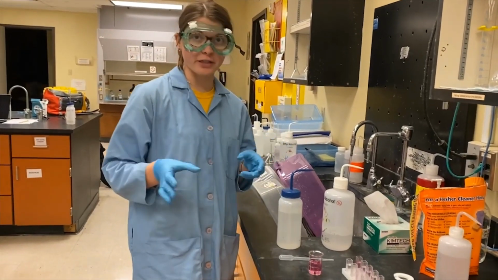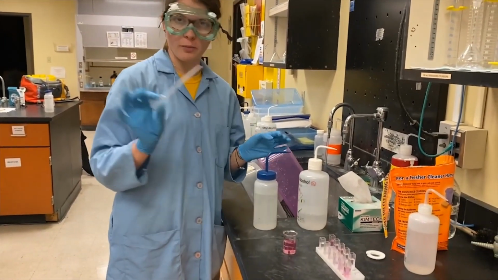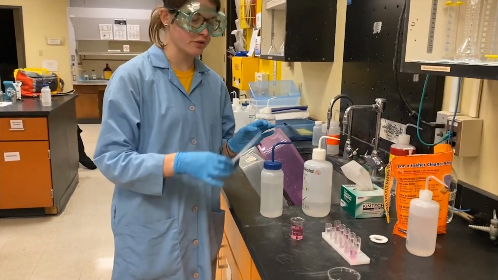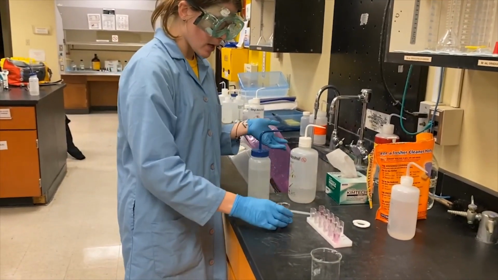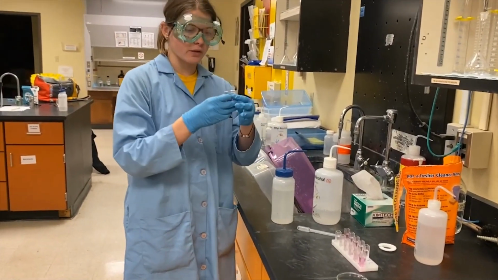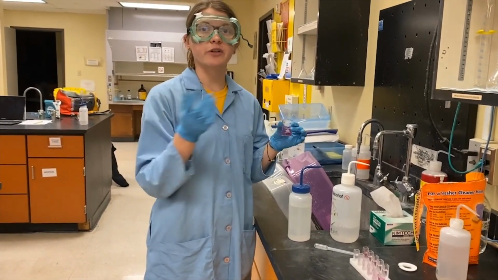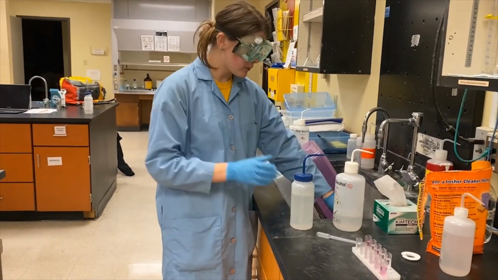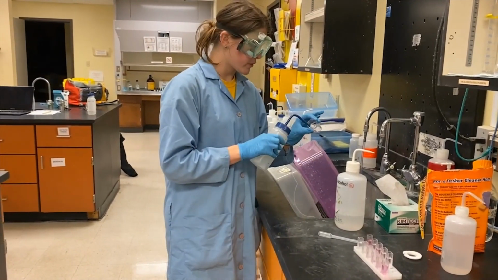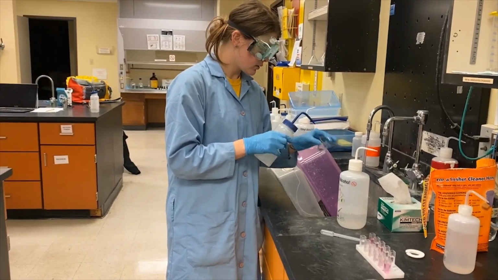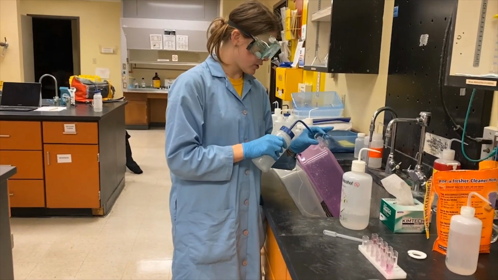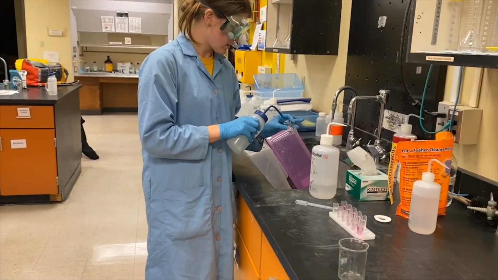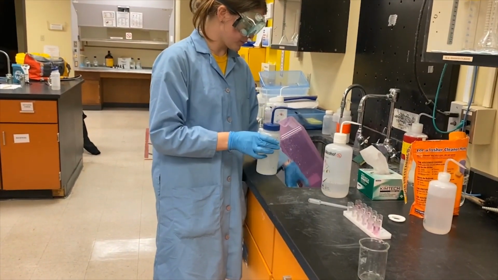Okay, so for our cleanup today, it's relatively simple. All pipettes can go in the trash. They don't have to go in the solid hazardous waste because we don't have hazardous waste today. Our solutions, like you saw, are just chlorine. There's already chlorine in the water supply, so we can dump these down the sink, no problem. We're going to go ahead and rinse with DI water. Two or three times is usually a good estimate to get everything out.